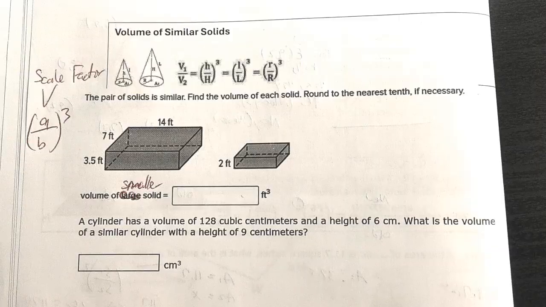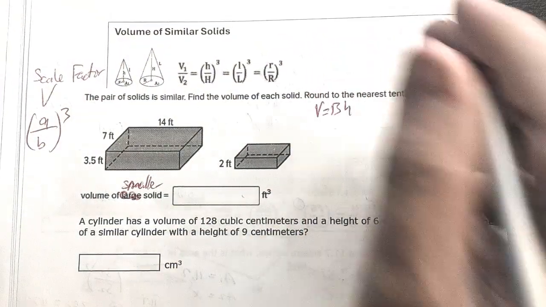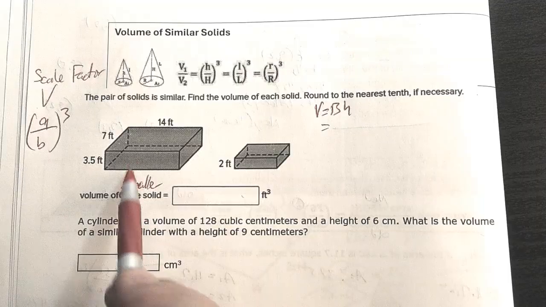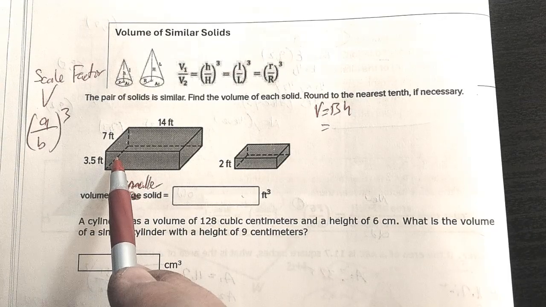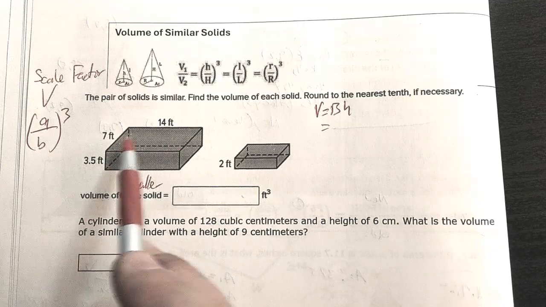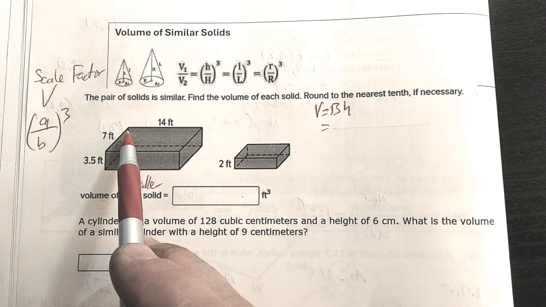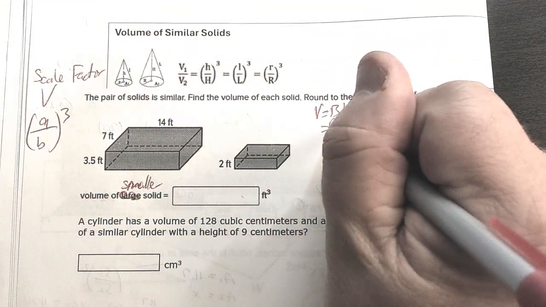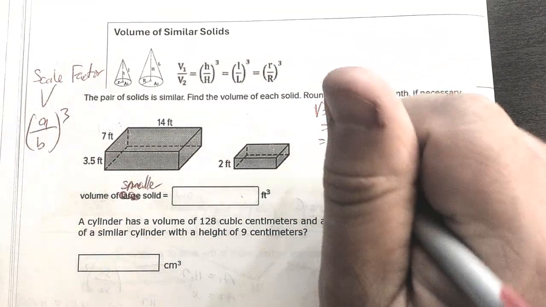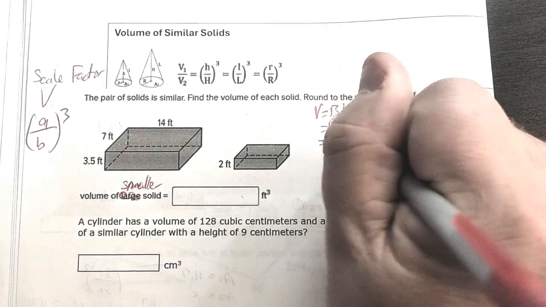So let's get the volume of the larger one. Volume of the larger guy is the base area times height. So the base for these guys is your length times your width, and then times your height, because length times width is your base area. So this is just going to be 14 times 7 times 3.5.